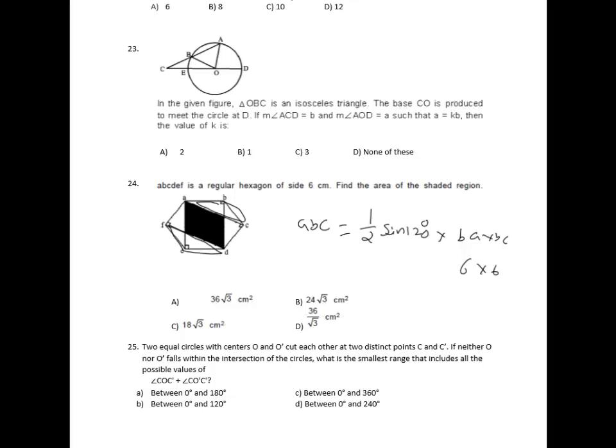Now once you find this one, then you need to identify this one. This one is also a side actually. This is a side, this is 90 degrees. Then you can find.